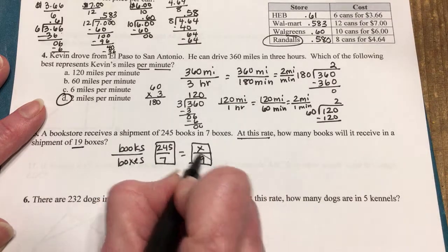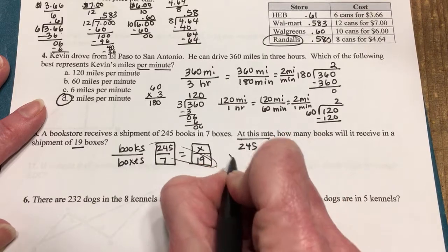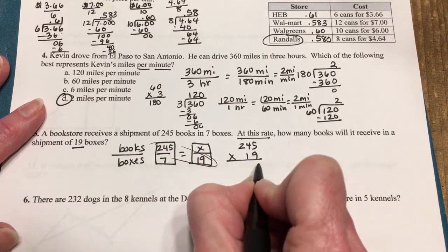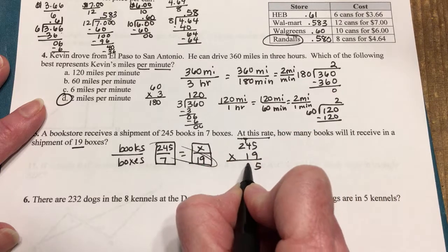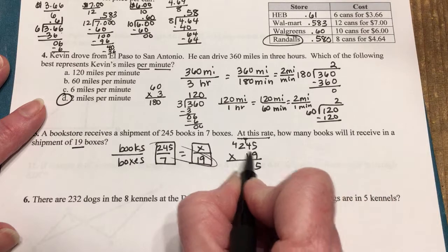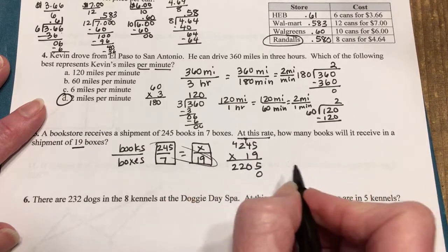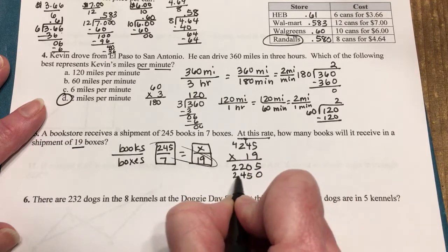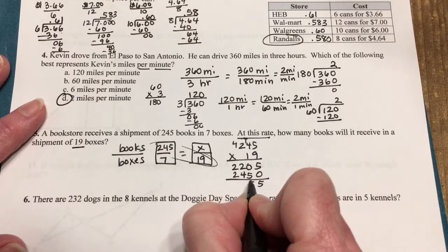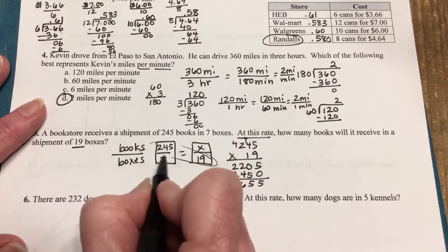So then to solve a proportion, I cross multiply diagonally. So 245 times 19. 9 times 5 is 45. Carry your 4. 9 times 4 is 36, plus 4 is 40. Carry the 4 again. 9 times 2 is 18, plus 4 is 22. Let's write that second row with a 0. 1 times 5, 1 times 4, and 1 times 2. So add those up, and I get 5, 5, 6, and 4. Okay, and then after you multiply, you divide.